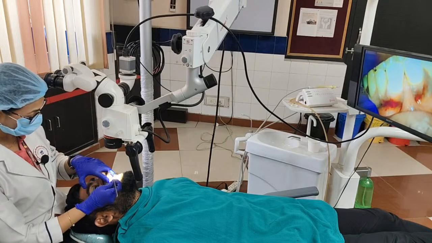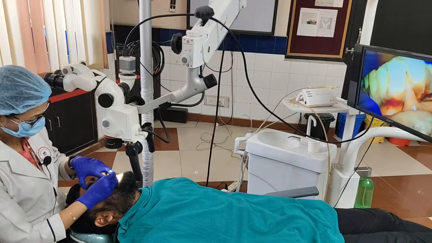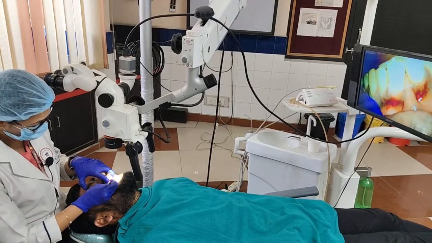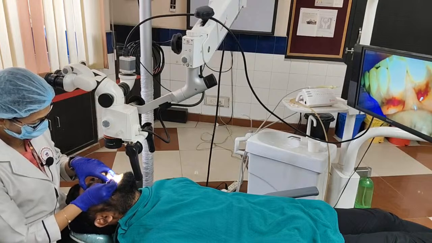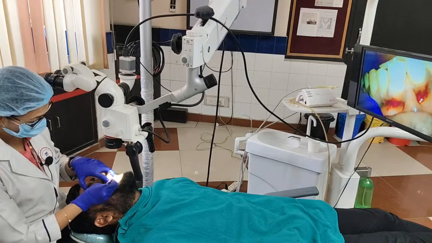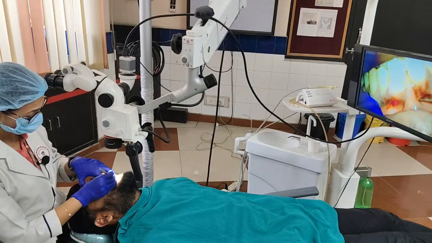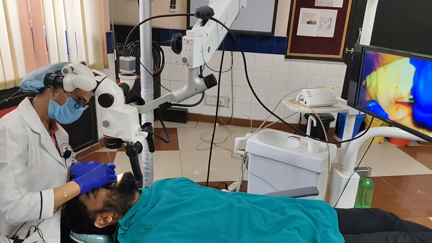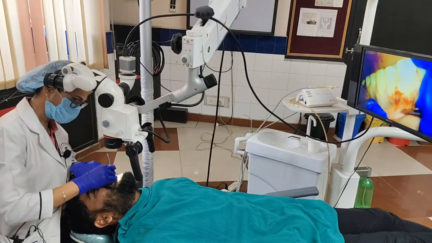Is Harinder ji comfortable? Almost done. Okay. Again here. Where is that pigmentation? Do not unnecessarily strip away the epithelium that does not have any pigments. For this area, I probably need to change the blade.